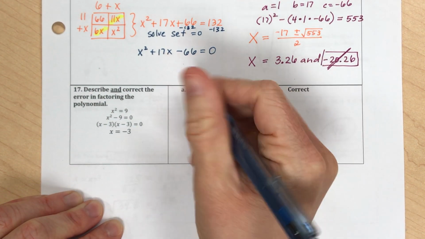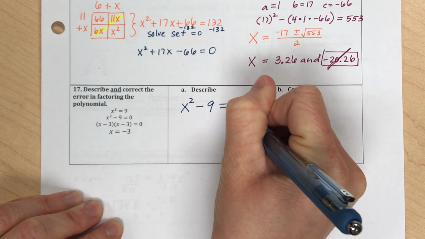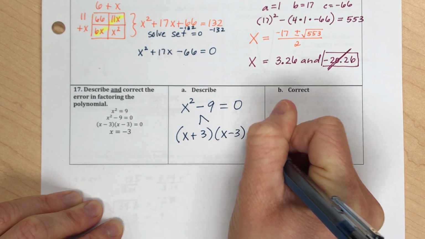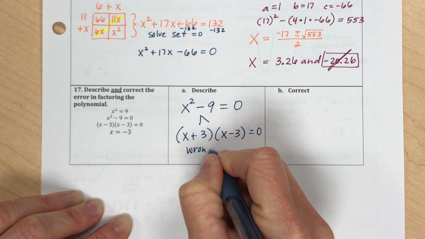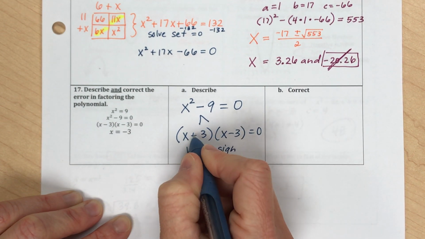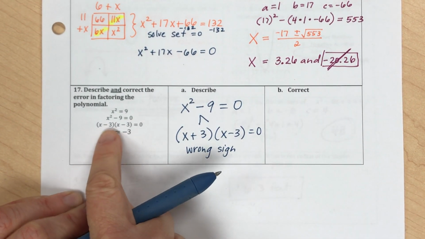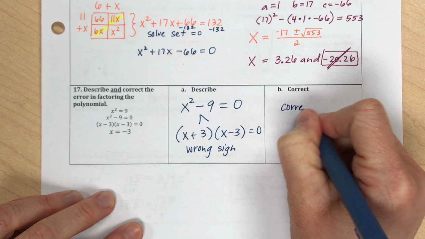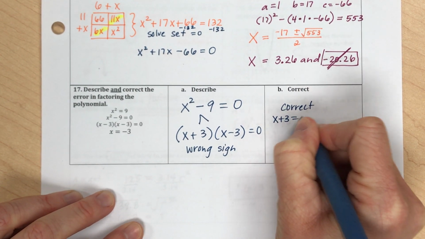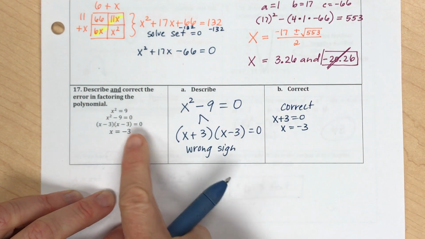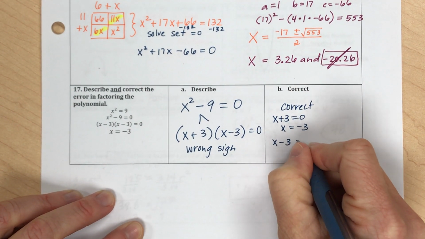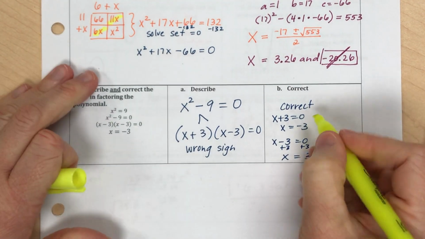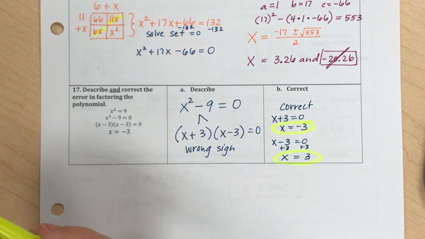If you have a difference of 2 perfect squares, x squared minus 9, the correct factors would be x plus 3 and an x minus 3. So the error was they used a wrong sign. They should have had alternating signs, one plus and minus, and here there's only a minus symbol used. So the correct solutions would be when we set x plus 3 equal to 0, so x will be negative 3, but my other factor, if I set x minus 3 equal to 0 and solve and I add 3 to both sides, x could also be positive 3. So the correct answers would have been negative 3 and positive 3.